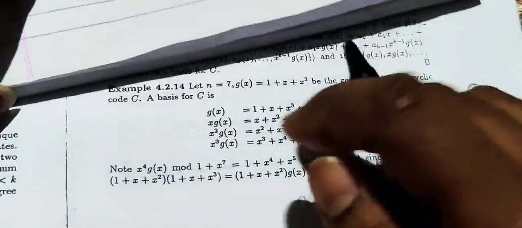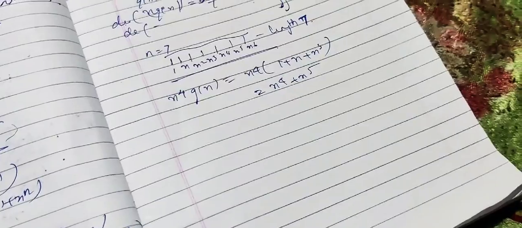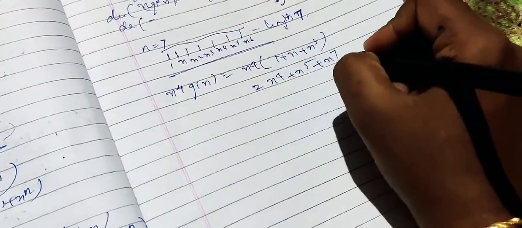Clear? So x raised to 4 into g of x is what? x raised to 4 into 1 plus x cube. So we get x raised to 4 plus x raised to 7. I'm sorry, x raised to 4 plus x raised to 5 plus x raised to 7.